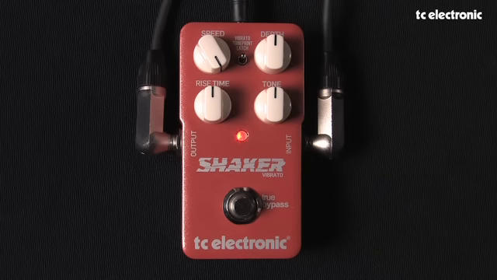As you can tell, Shaker Vibrato has a wide range of the speed knob that allows you to go from anywhere from subtle vibrato effects to almost stuttering ray gun type sounds.